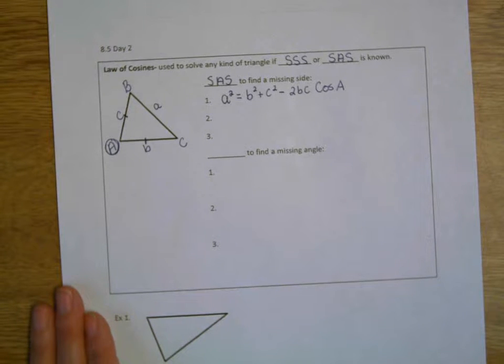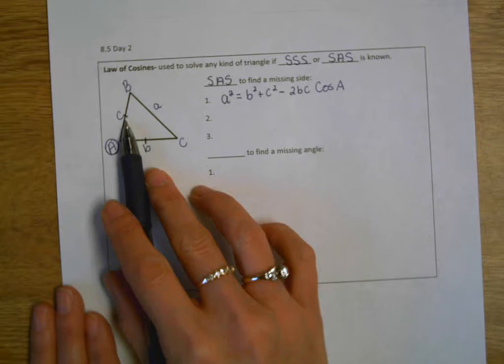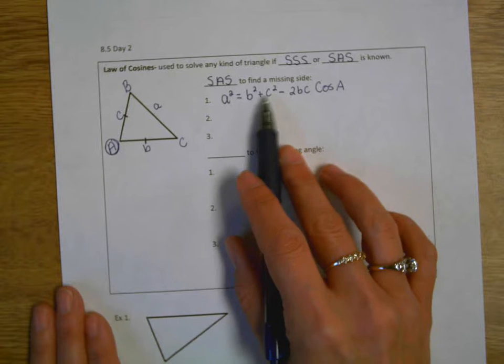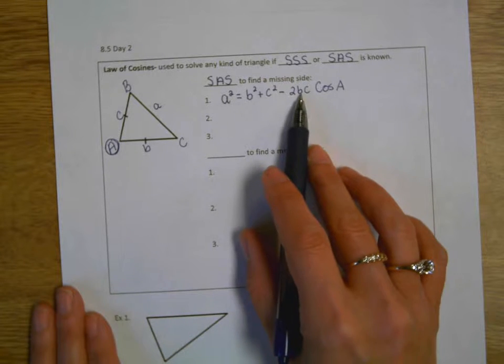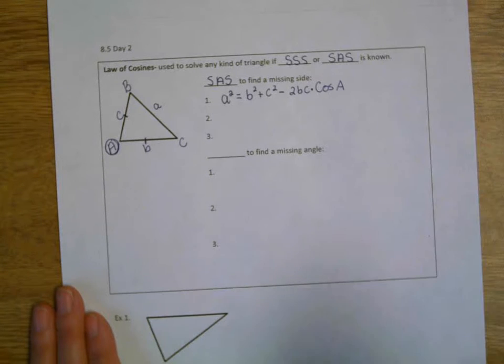Is that formula a little bit more complicated than the proportions from yesterday? Yeah, a little bit. But you know little b, you know little c, you know angle A, and it goes right through there. You square each of the two sides you know and add them, then you subtract 2 times b times c times the cosine of A. This is all multiplied at the end here.